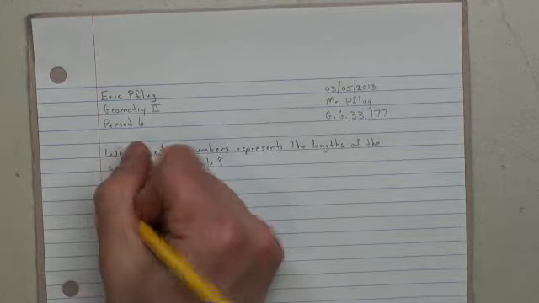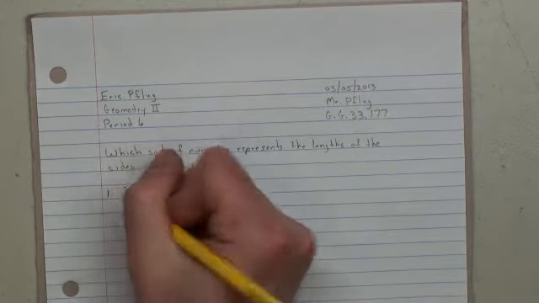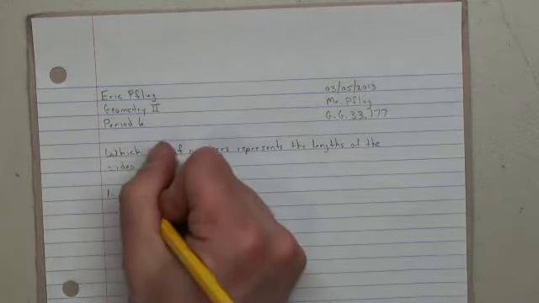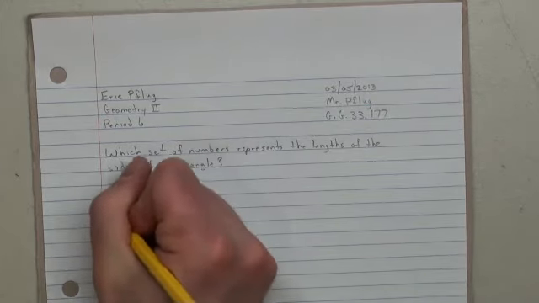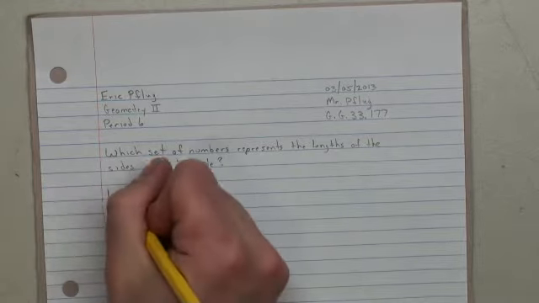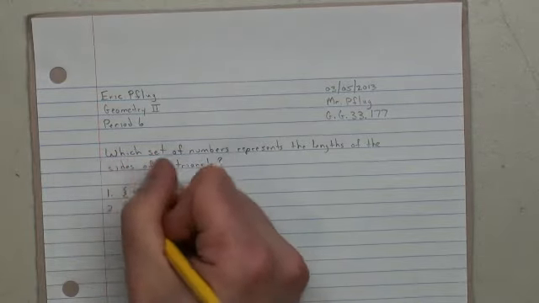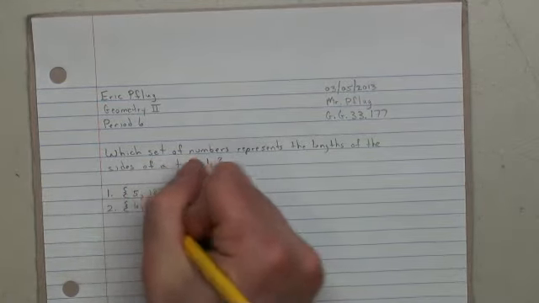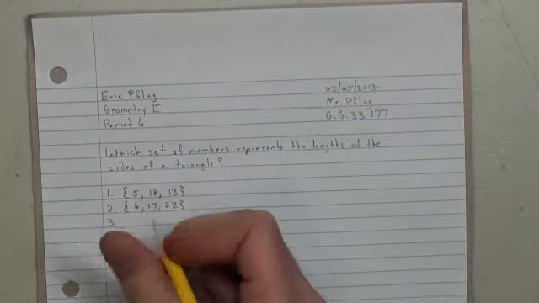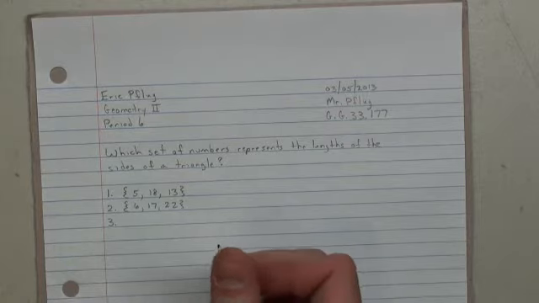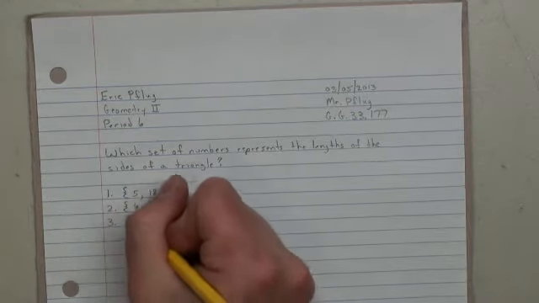Choice 1 is 5, 18, and 13. Choice 2, 6, 17, and 22. Choice 3 is 16, 24, and 7.